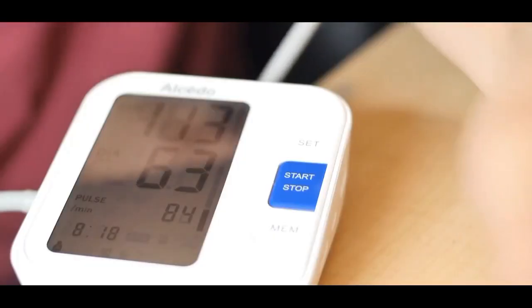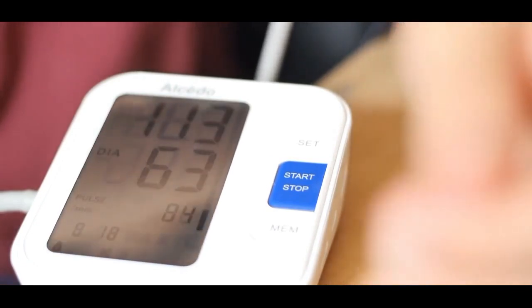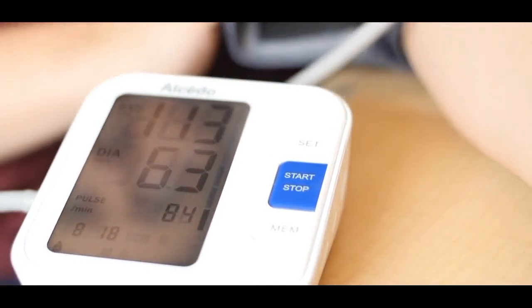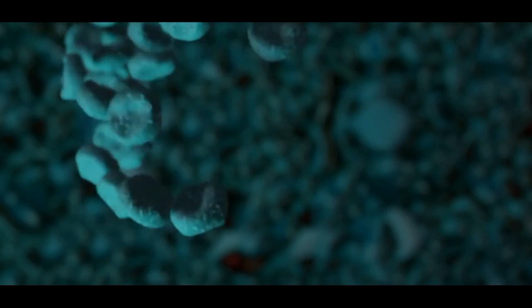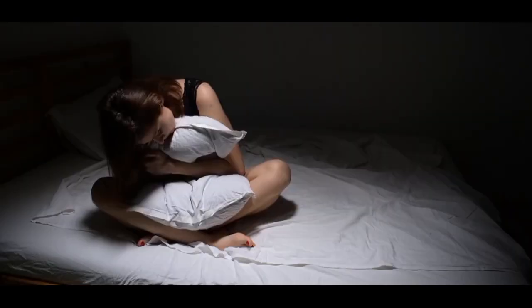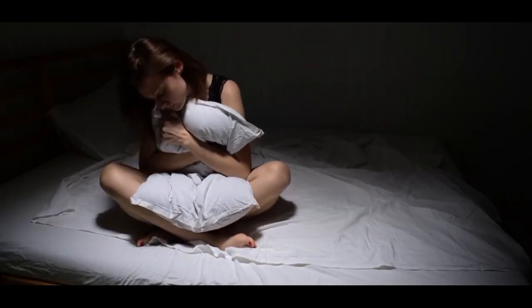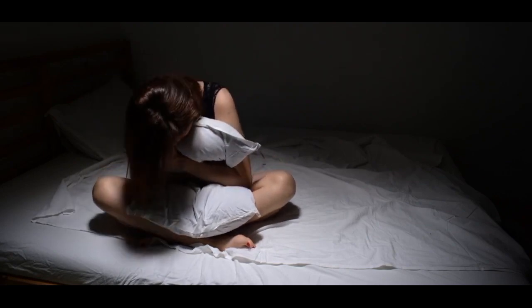2. Vaso-occlusive crises. Perhaps one of the most characteristic features of sickle cell disease is the vaso-occlusive crisis. The clumping of sickle cells obstructs blood vessels, causing sudden and severe pain in various parts of the body. These painful episodes can last for days and are often triggered by factors such as dehydration, infection, or stress.